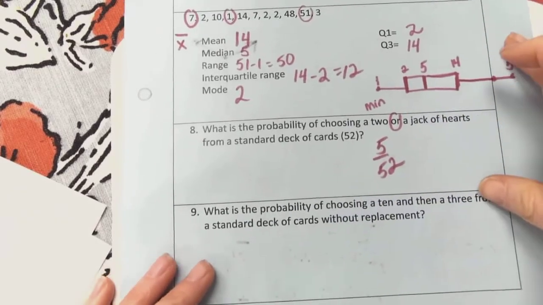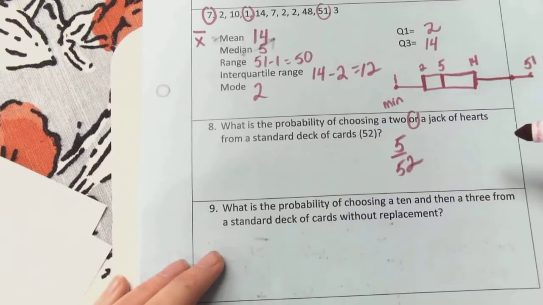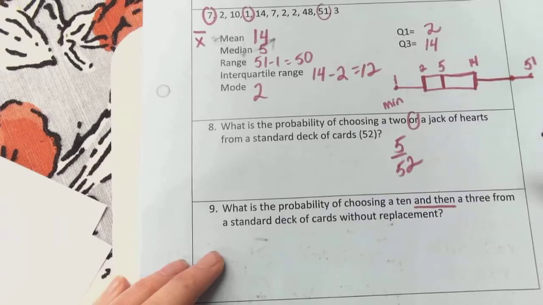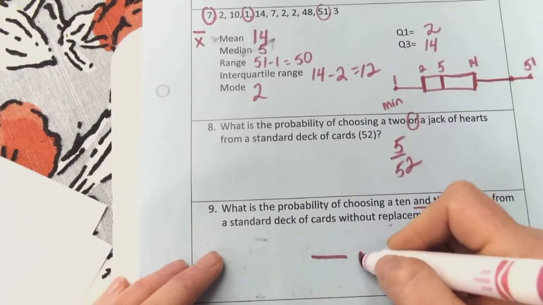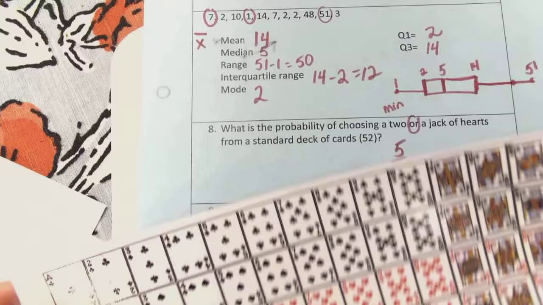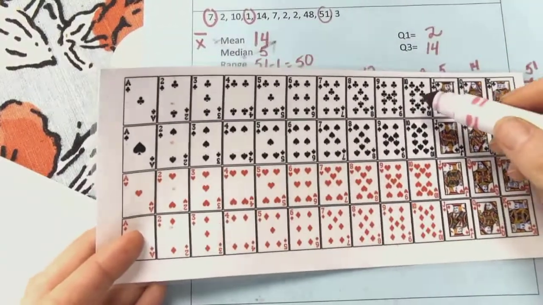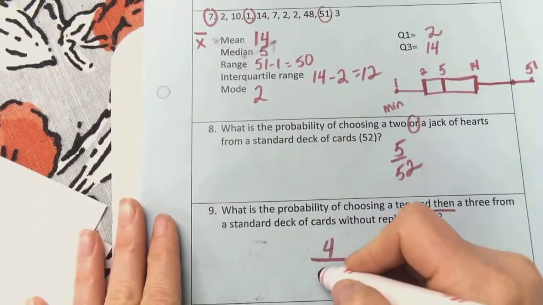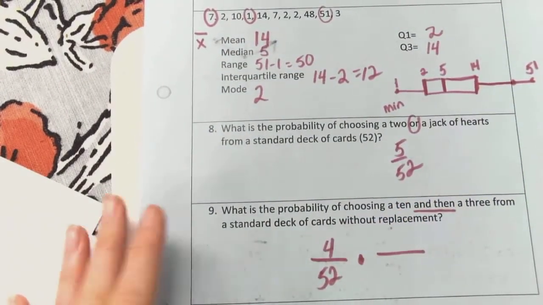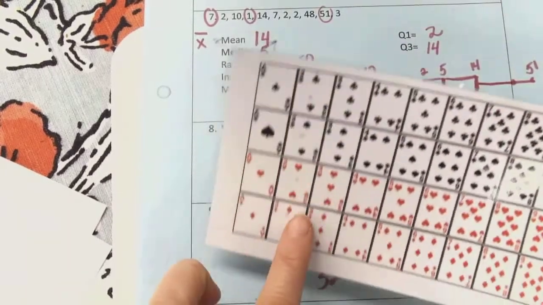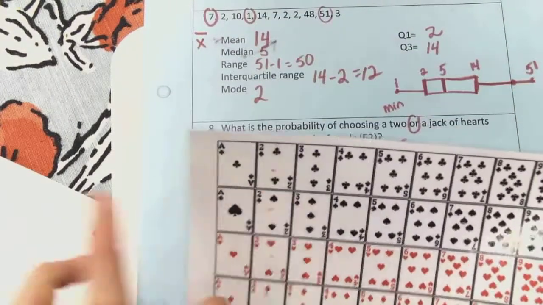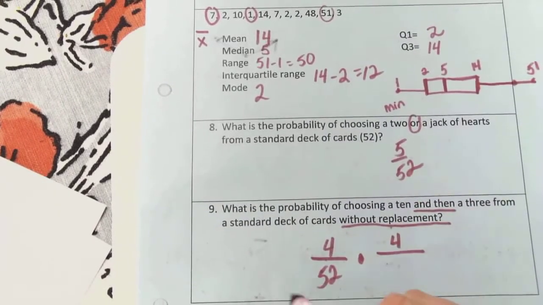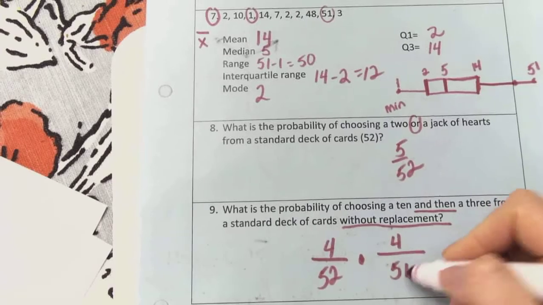However, if I have a question with and in it, number 9, what's the probability of choosing a 10 and then a 3 from a standard deck of cards without replacement? And means I'm going to multiply 2 fractions. Probability of choosing a 10 first, well, there are 4 10s out of 52 cards. And then a 3, there are also 4 cards that are 3s. But since it says without replacement, if I already picked out a 10, then there'd only be 51 cards left.